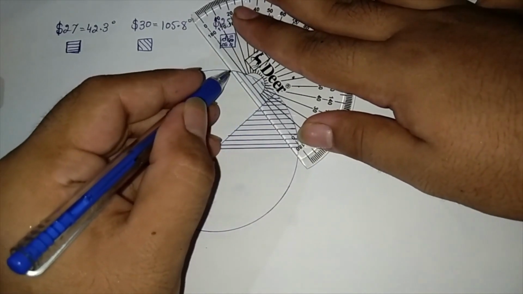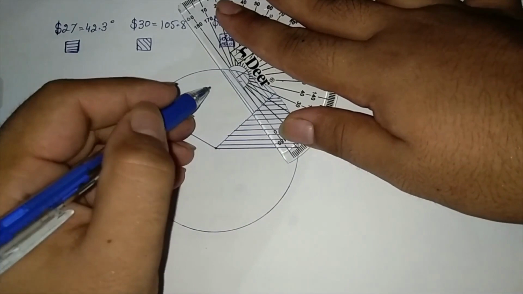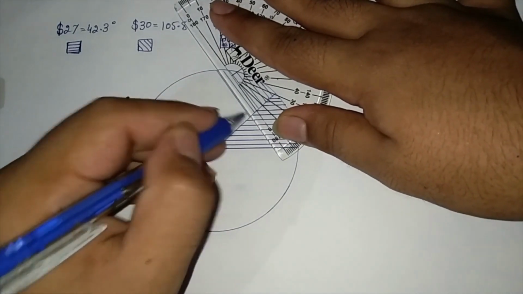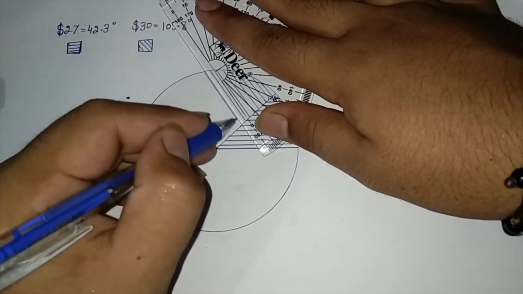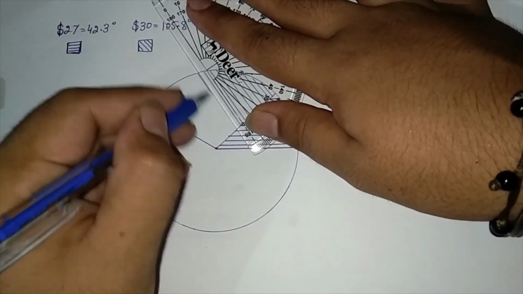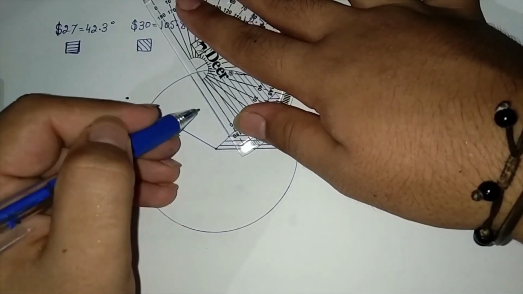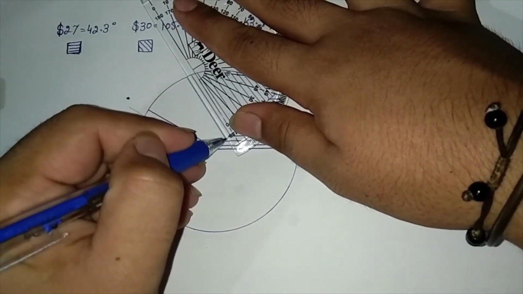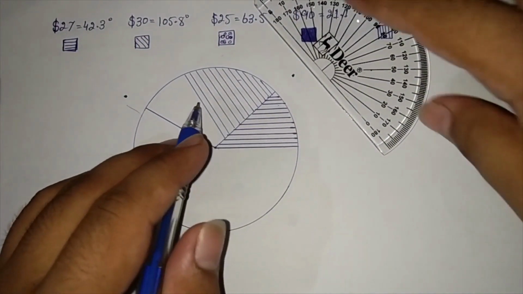So this type of lining. You're getting the point? We have marked it because here we are not writing that this is for the 27 degrees, this is for the 30 degrees.